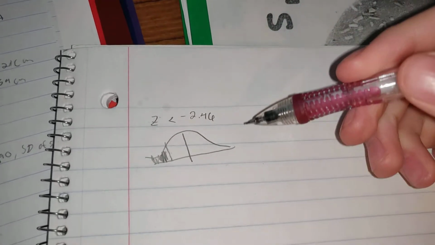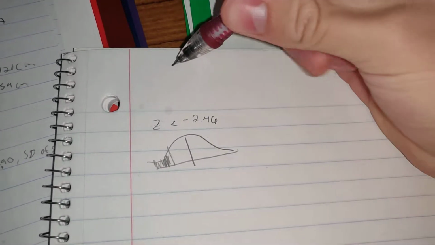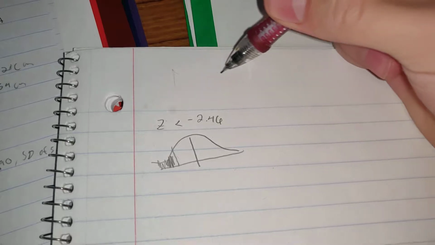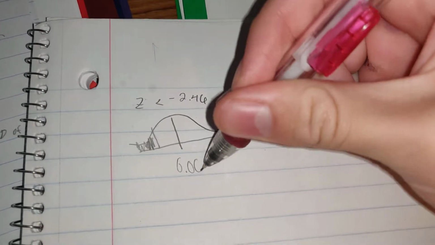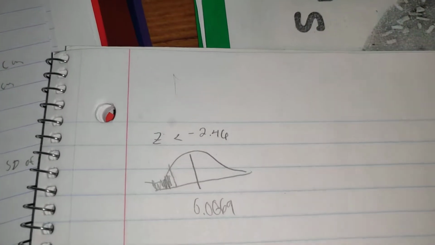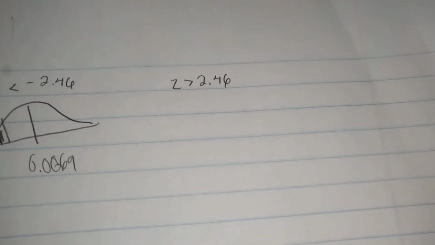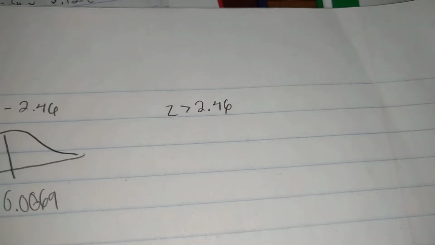Okay? So we go on our z table. I think you know how to do this. Go down to negative 2.4 and go all the way to 0.6. And we get 0.0069. Nice. However, this is a bit different.